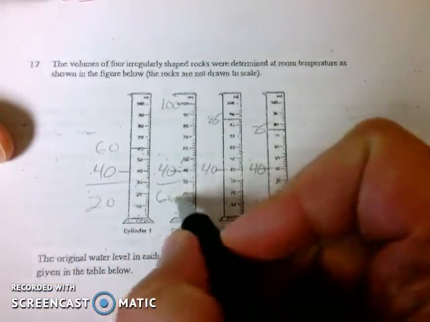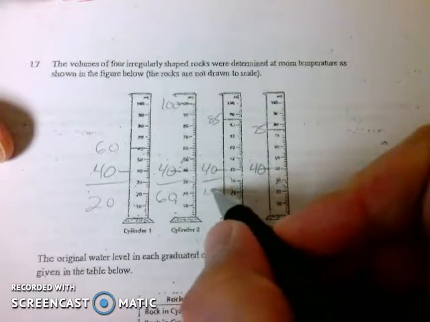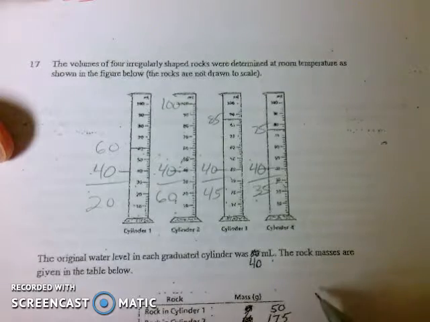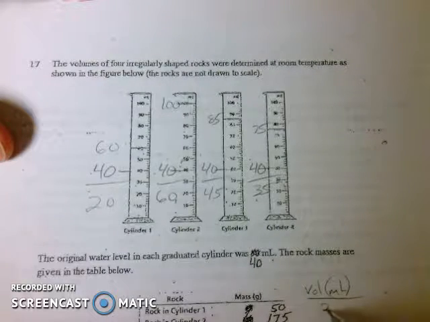100 minus 40 is 60. 85 minus 40 is 45. And the last one is 35. Okay, those are all milliliters. What I'm going to do here is put down volume in milliliters. Okay? 20, 60, 45, and 35.